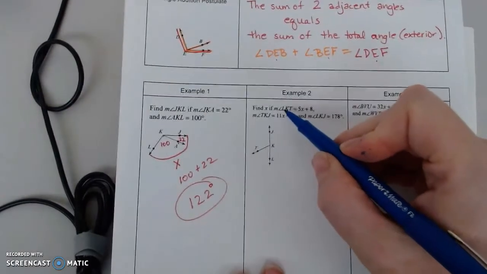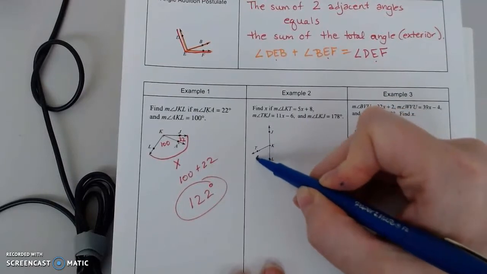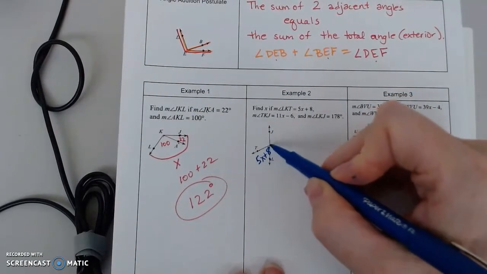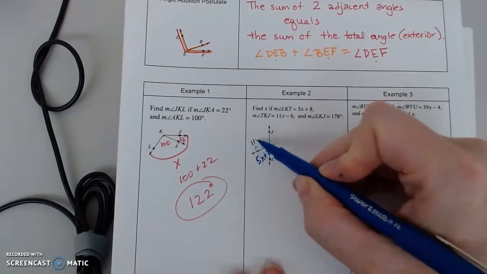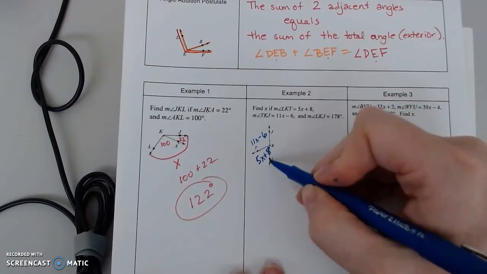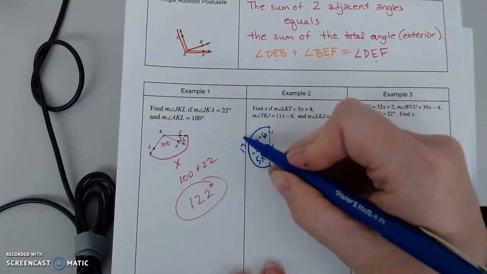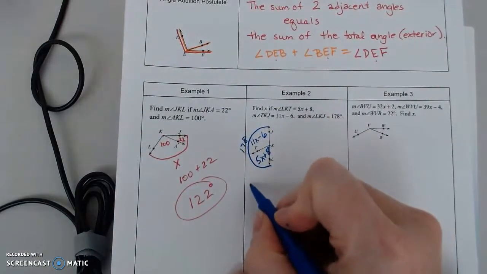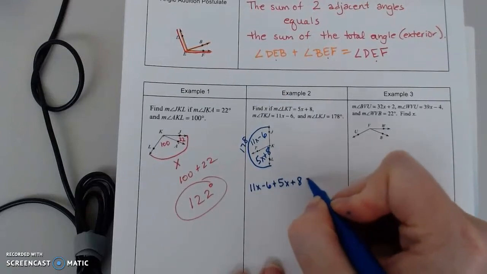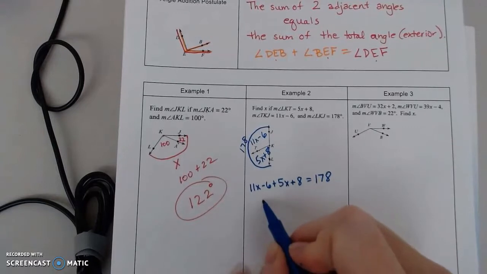All right, example 2. Find x. If LKT, so here's L, K to T, that's 5x plus 8. TKJ, so here's T, K to J, that is 11x minus 6, and LKJ, so here's LKJ, the whole thing, is equal to 178. So I'm going to take 11x minus 6 plus 5x plus 8, and that equals my total. And then we'll combine like terms.